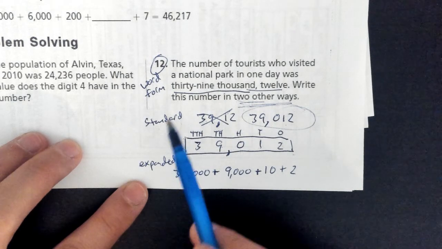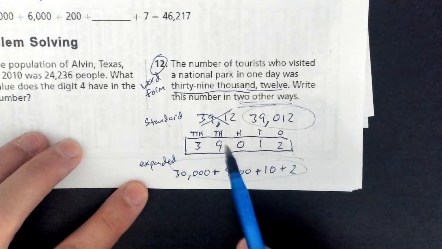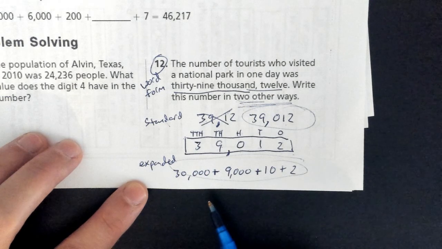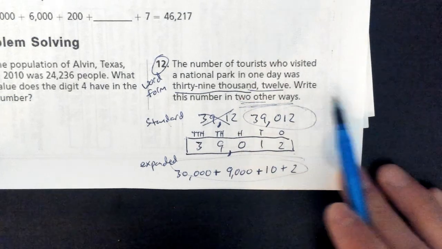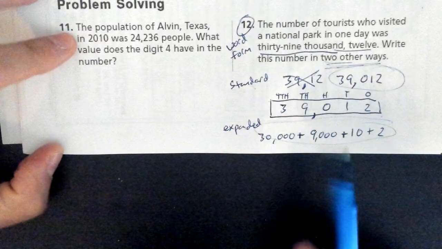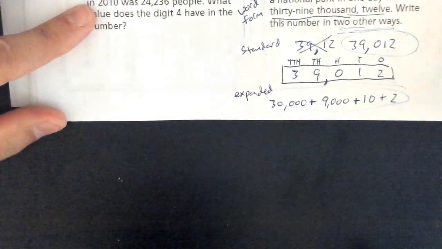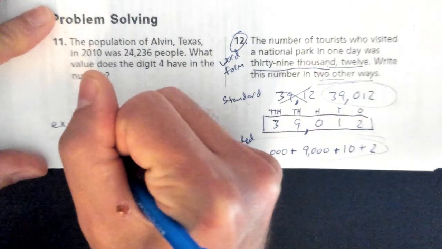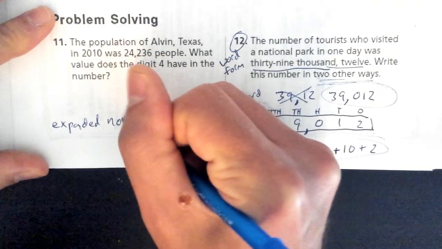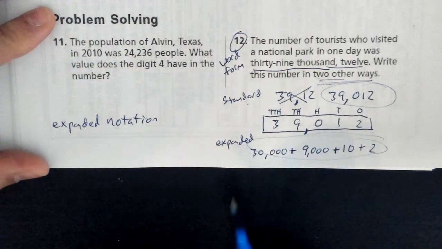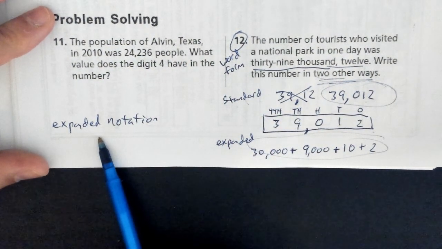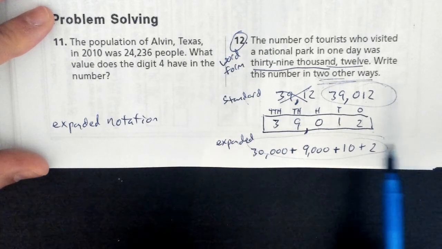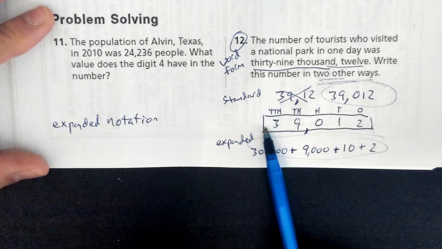So I've written it now in standard form and expanded form. So I've answered the question. I've got two other ways than just word form. But let me show you one other way. So it's very similar to expanded form. There is expanded notation. So let's go one step further. And so expanded notation, in my opinion, is actually easier than expanded form, because you just look exactly at your place value chart and you can see how to write it.